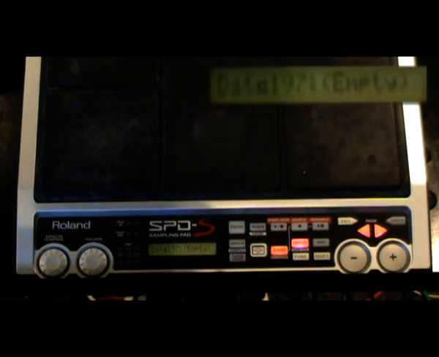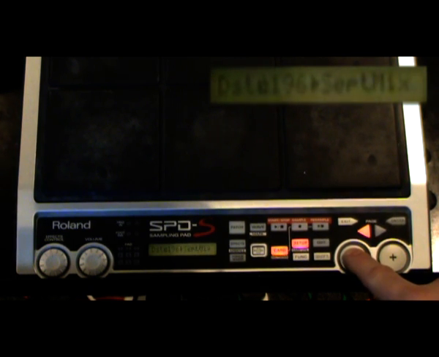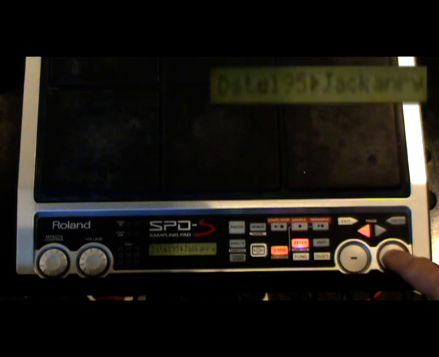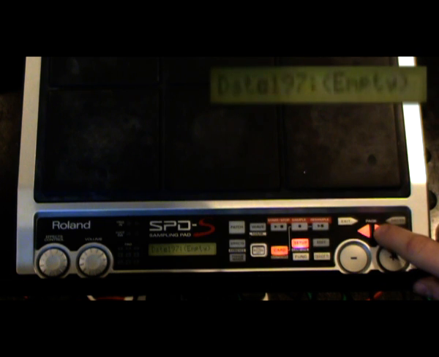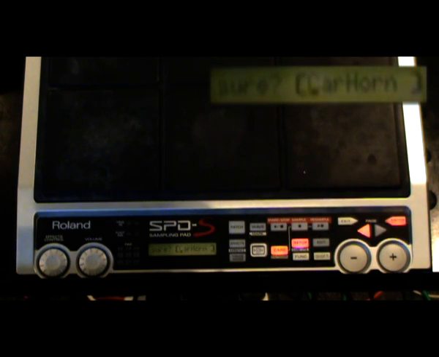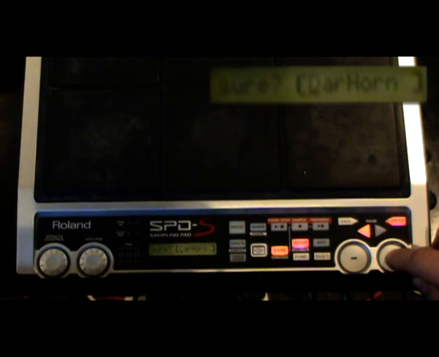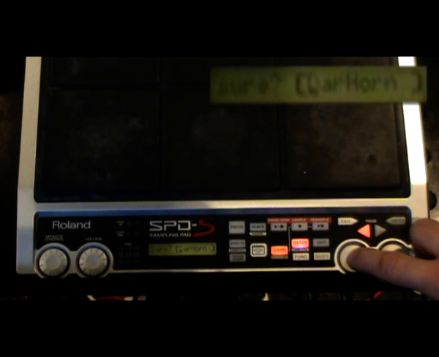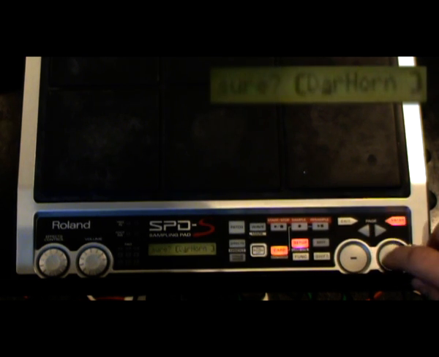And it will give you the first empty bank that's available on your card. If you don't particularly wish to put it there, you can use the minus key and choose different banks, but we're going to put it there anyway. So our first empty one is 197. Press the right arrow again, and it says sure, and it gives you an example of what it's going to call the file itself. The SPD-S will choose the first 8 letters of the file name as its suggested name for your sample. If you want to change that, we can do it in the standard way by using the plus and minus keys to change the letter, and using the right arrow to change which particular letter you're changing.